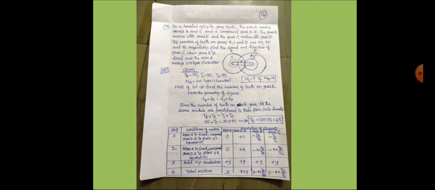So dB plus dE is equal to the sum of the pitch circle diameters of gear C and gear D, that is DC plus DD. After writing from the geometry, one should assume the module is the same for all the gears. When we assume the modules of all the gears are the same, then the pitch circle diameters are directly proportional to the number of teeth.